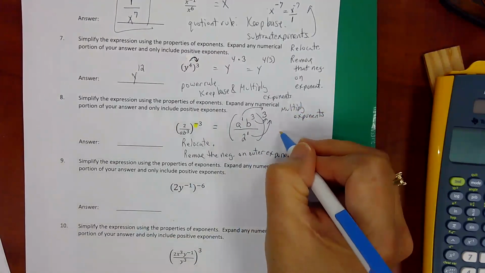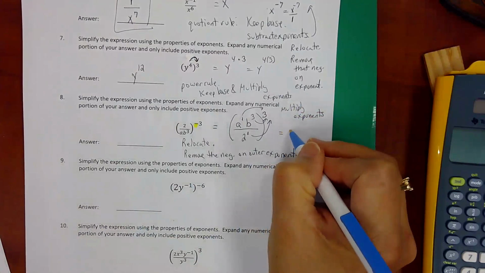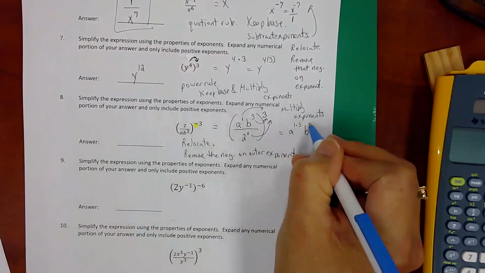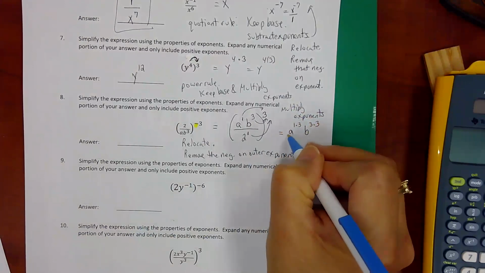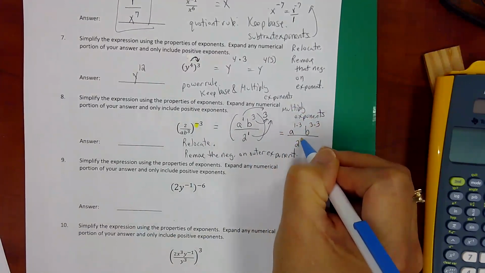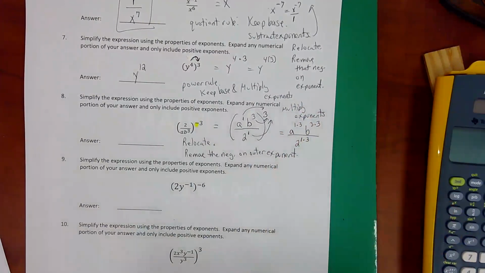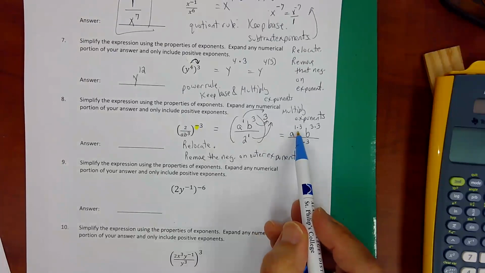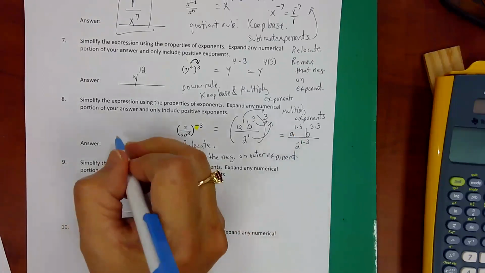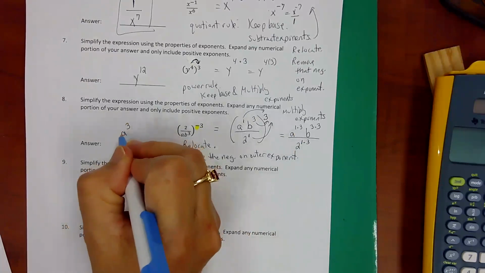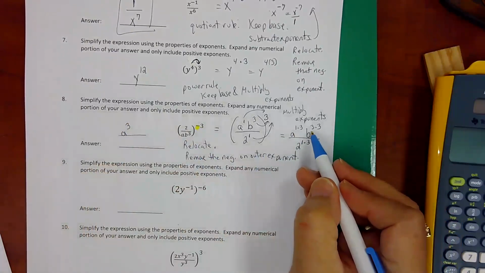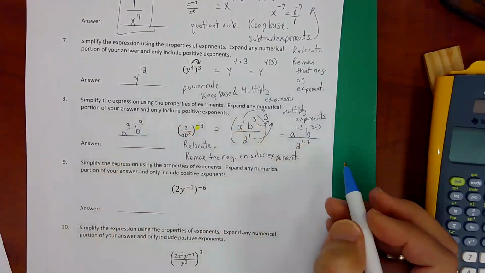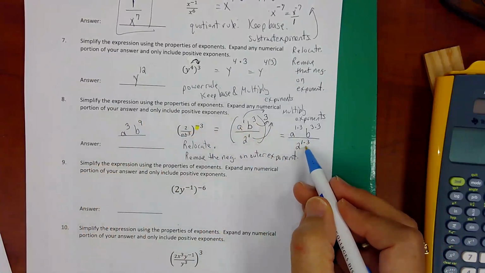Okay, so you would have A, 1 times 3, and then B, 3 times 3, and then the bottom 2, 1 times 3. Okay, so you have A to the third, because 1 times 3 is 3, and then you have B to the 9, because 3 times 3 is 9, and then you have 2 to the third.